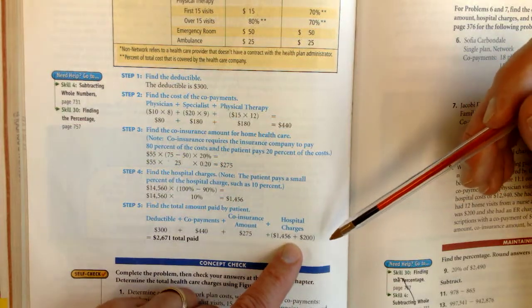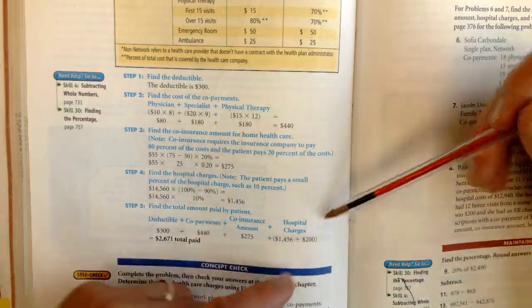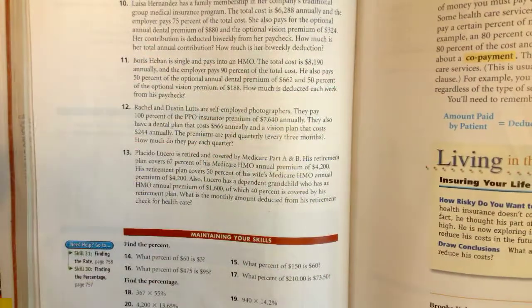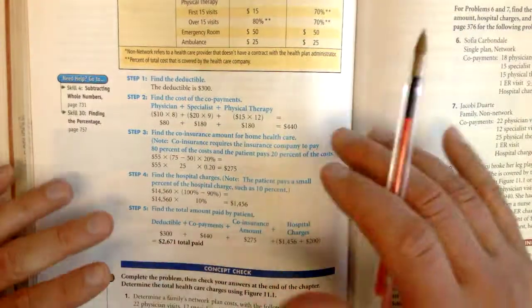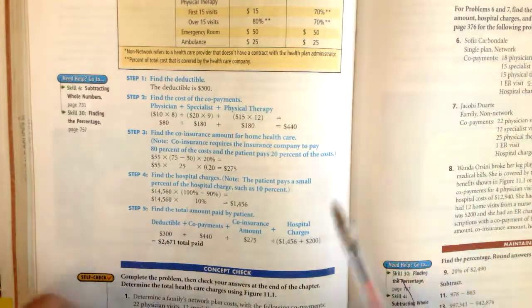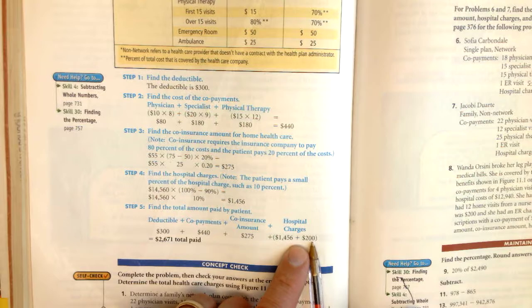Where's that $200 coming from? I have to look back at our example. Oh, her hospital admission charge was $200. Hospital admission charge, she's going to end up paying for that whole thing. So that's the $200 right there.